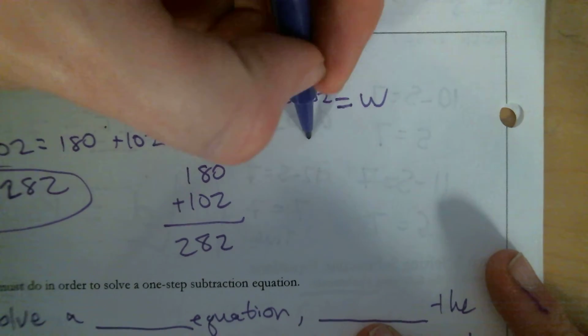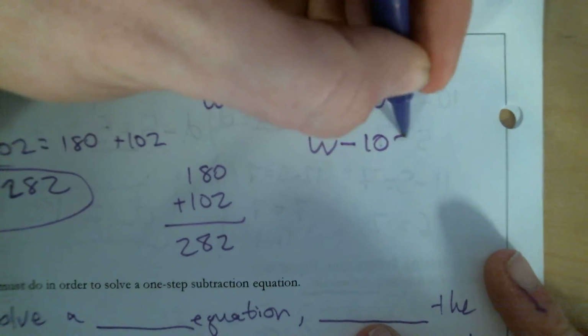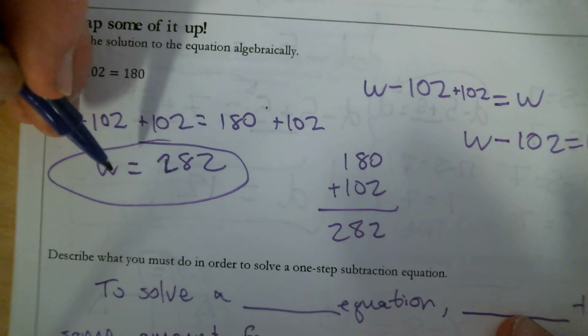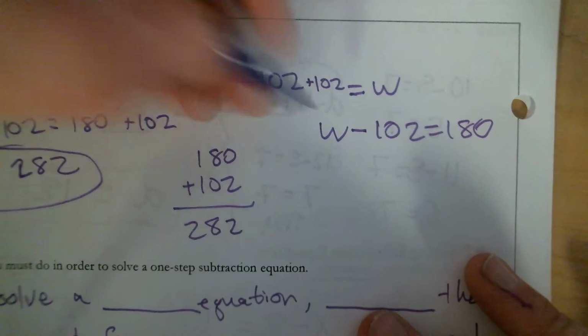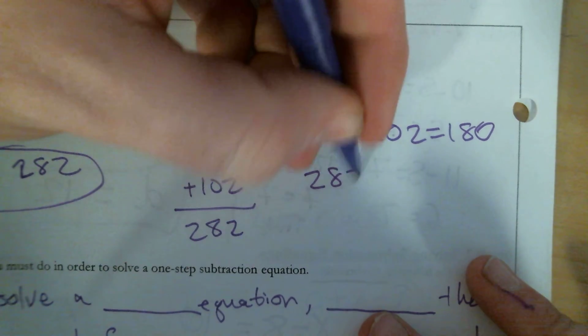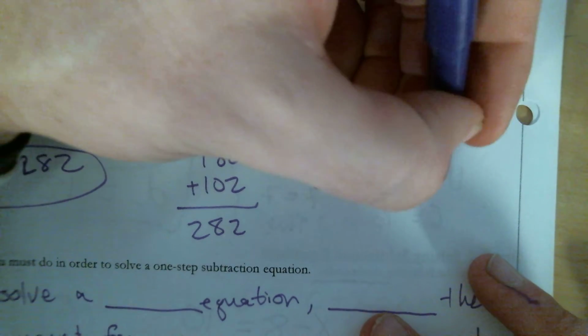So here's our original equation, W minus 102 equals 180. And we said it should equal 282. That's what W is. Well, let's try it. So W I'm going to change. You said it's equal to 282. I'll change it right here. Let's see if that actually makes a true math statement.